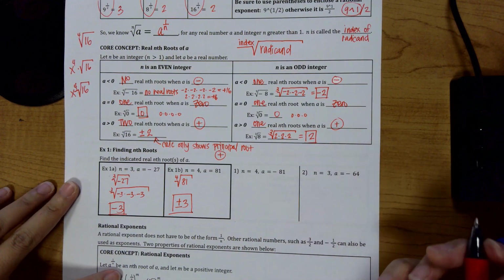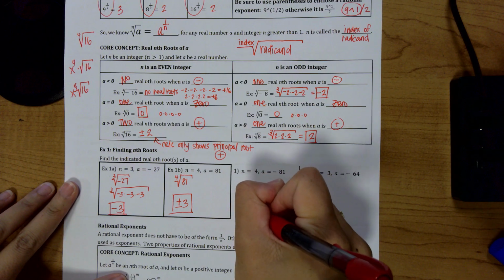Try these yourself. Pause your video, see if you get the same answer.